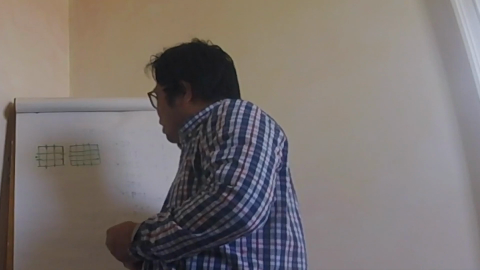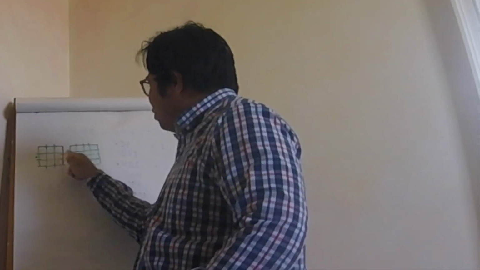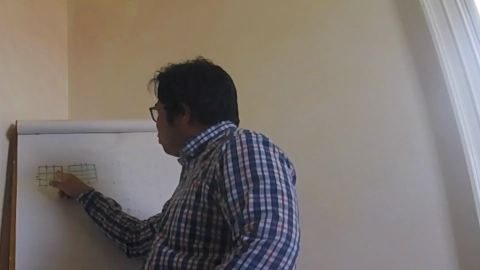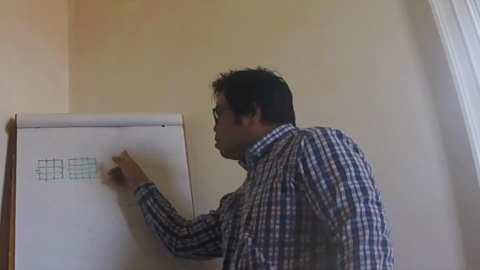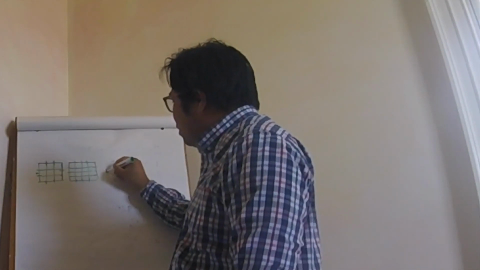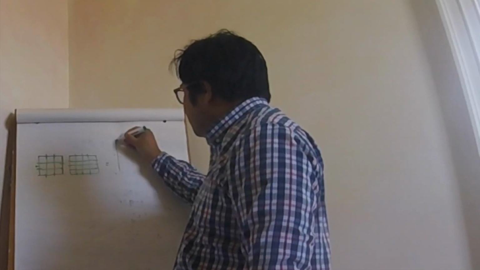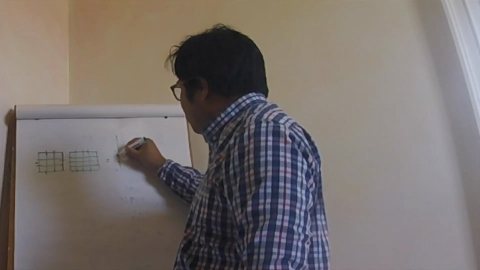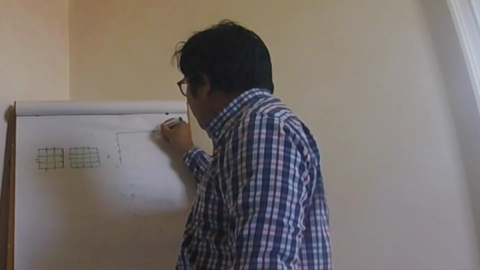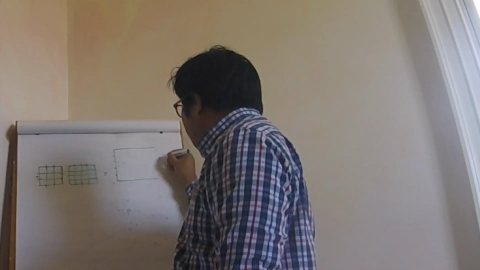Now, if I add these two squares, what's the answer? The answer is 25. So here I can draw a big square, split into 1, 2, 3, 4, 5. Yes. So the answer here is 25.